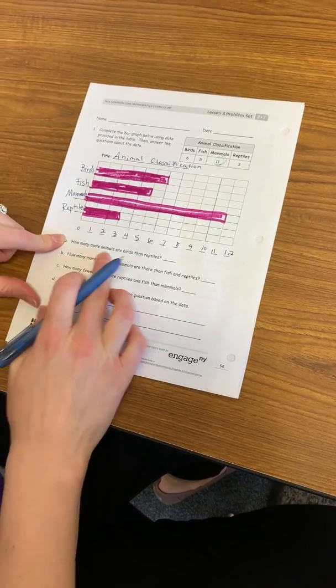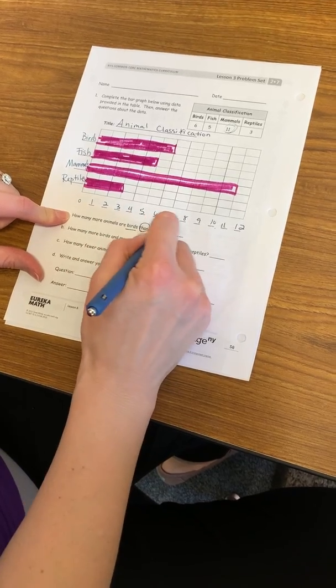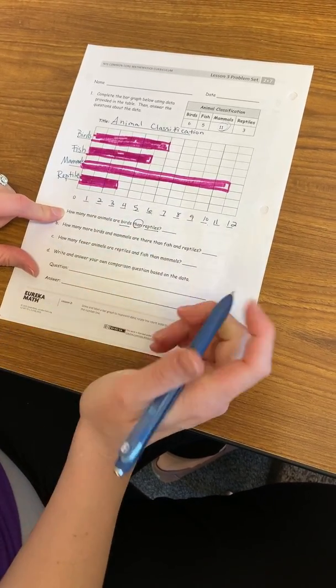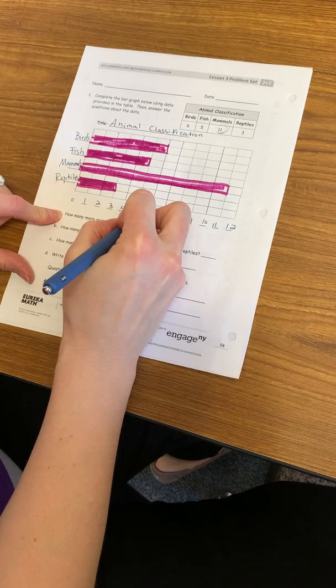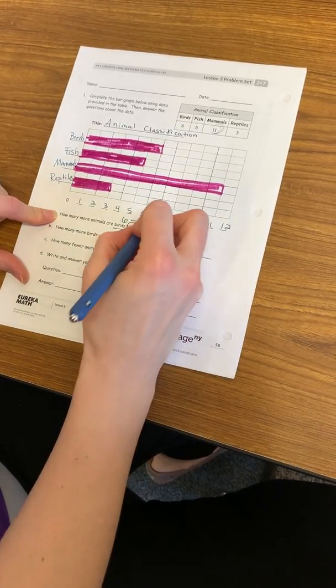So it says, how many more animals are birds than reptiles? So I know I'm looking at birds and reptiles, and I want to know how many more birds I have. So it's going to be 6 minus 3, and that answer would be 3, so I put my answer here.